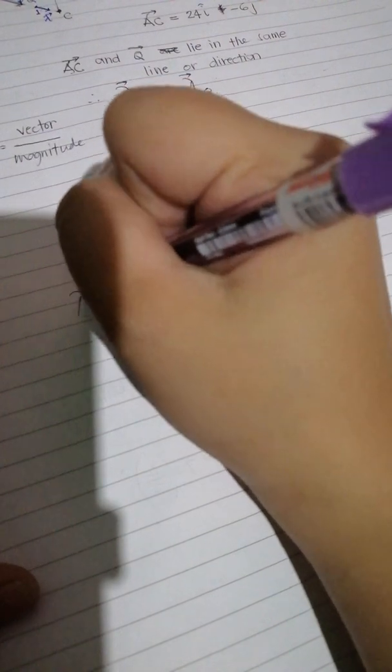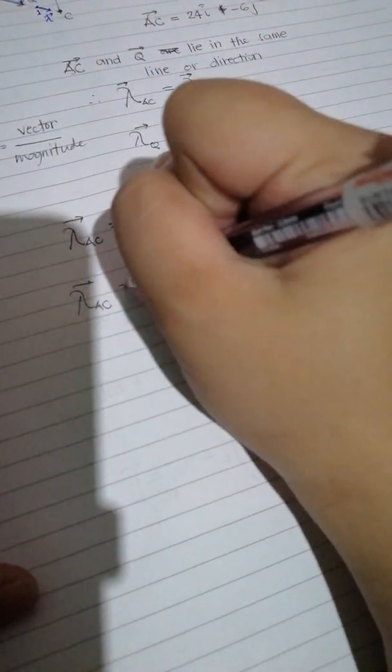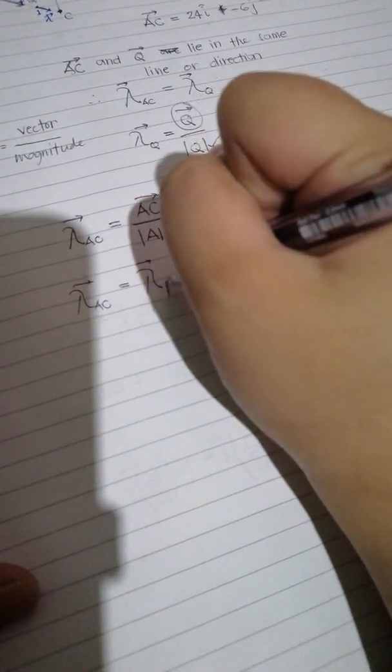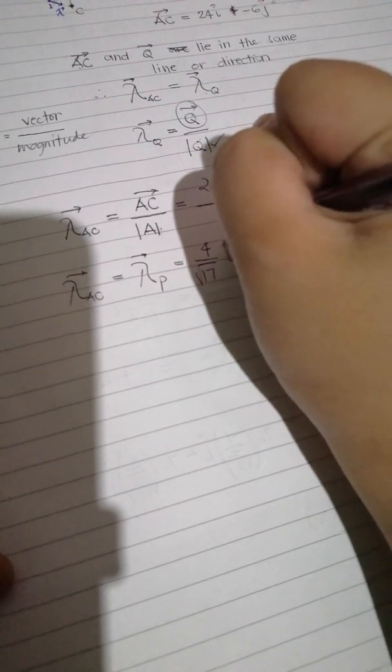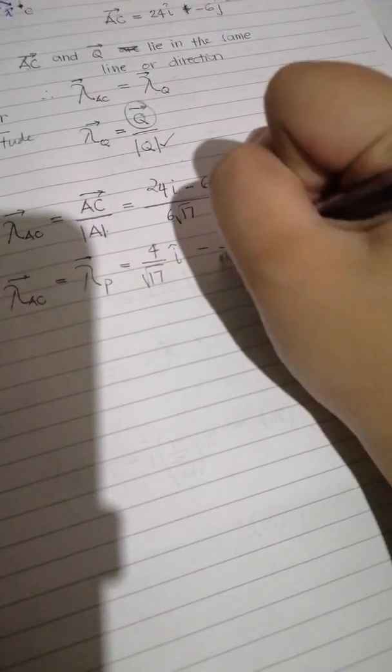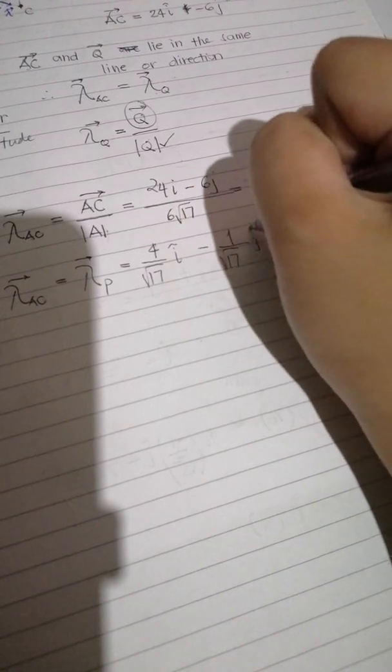So, therefore, the unit vector of AC, which is also the unit vector of P, is 24 over 6, that's 4, over square root of 17 i hat. Okay. Then, we have minus 1 over square root of 17 j hat.